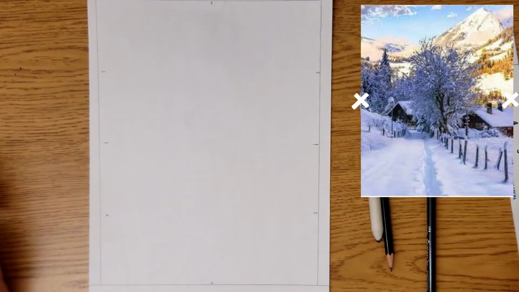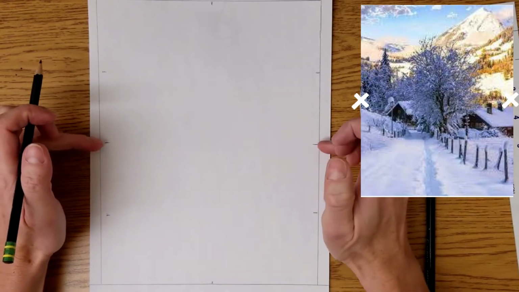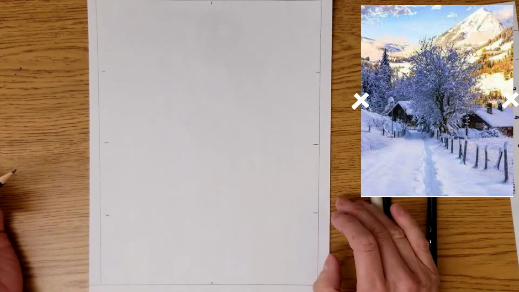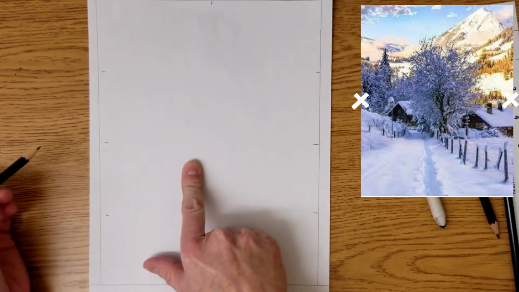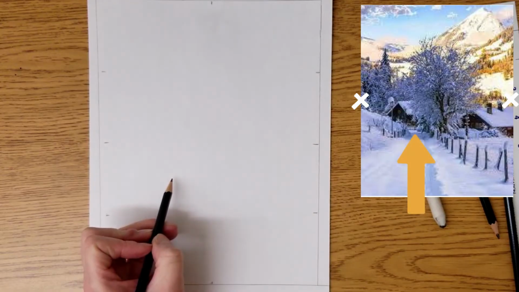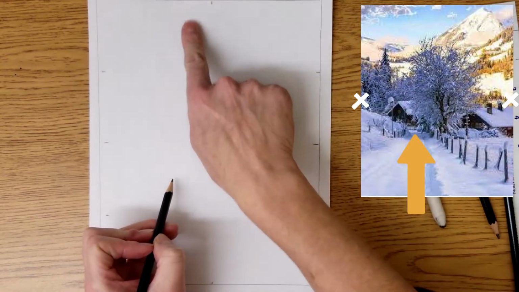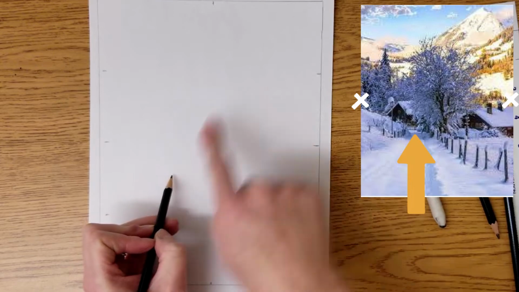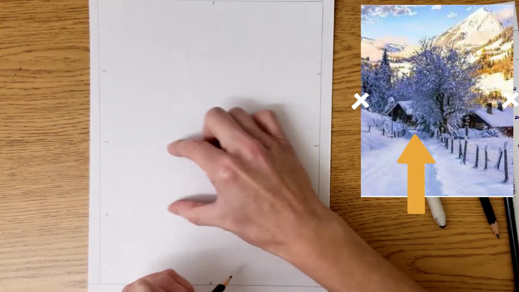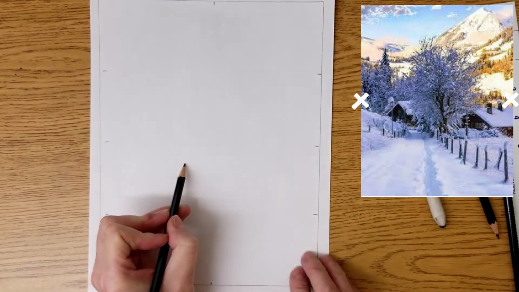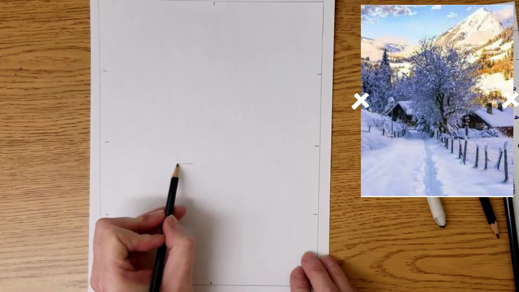All right, first thing I'm going to do is decide where my foreground is and what's in my foreground. So anything that's below my halfway mark. And I want to establish in this picture where I see the vanishing point. My vanishing point is over to the left a little bit and below, in between the quarter and halfway mark. So I'm going to go below and in between the quarter and halfway mark and make a little mark like that.